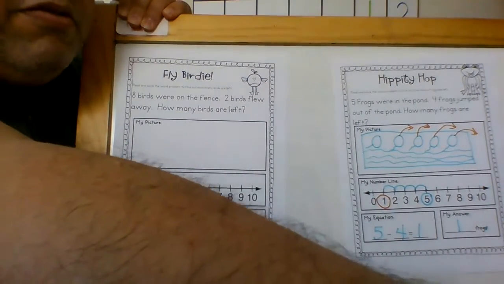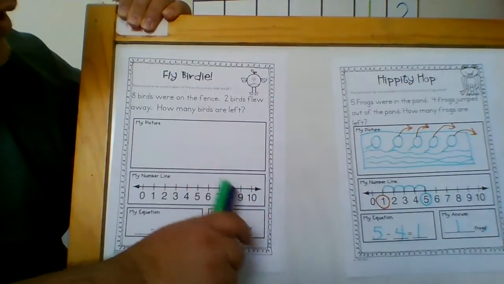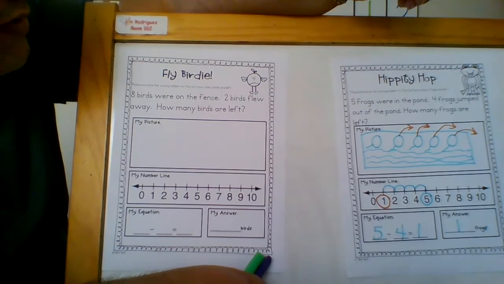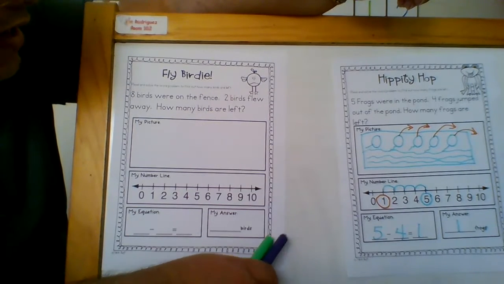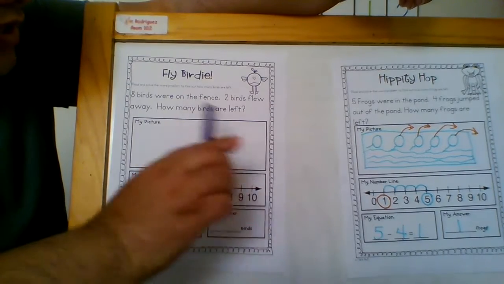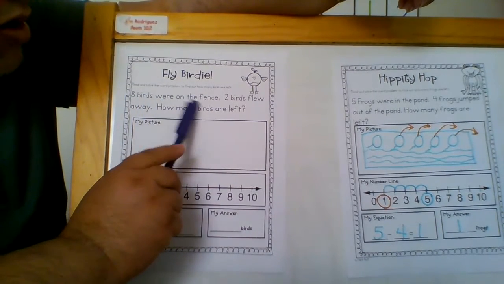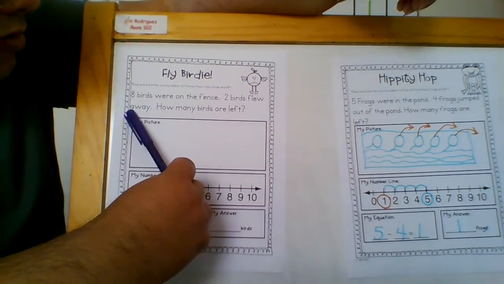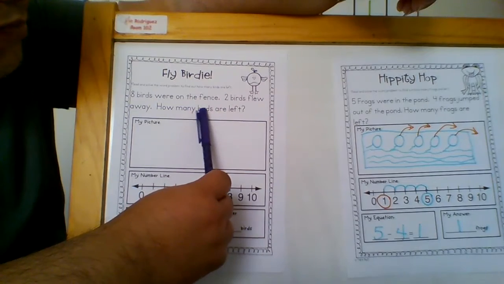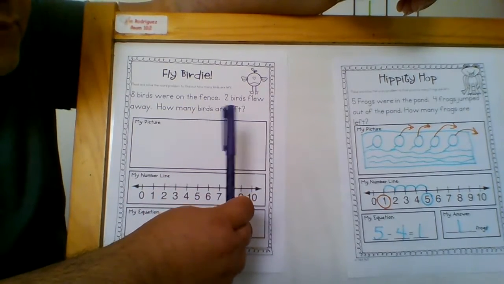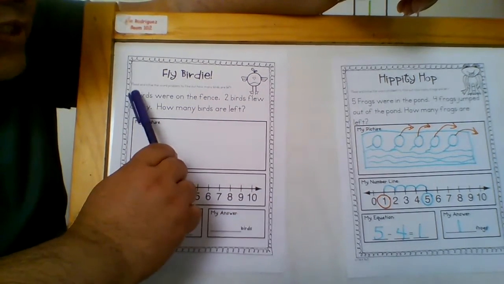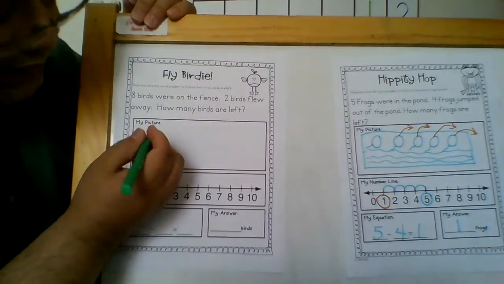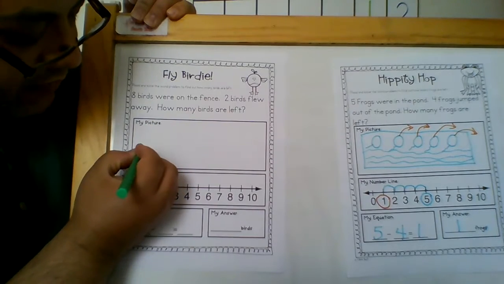I'm going to read the story now. Shall we? Fly, birdie. Read and solve the problems to find out how many birds are left. Ready? 8 birds were on the fence. 2 birds flew away. How many birds are left? Subtraction. 8 birds were on the fence. So let's draw the fence because they were on it.